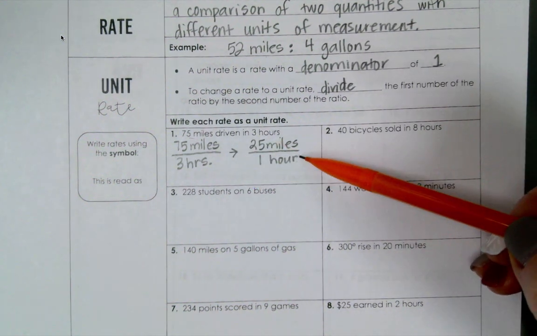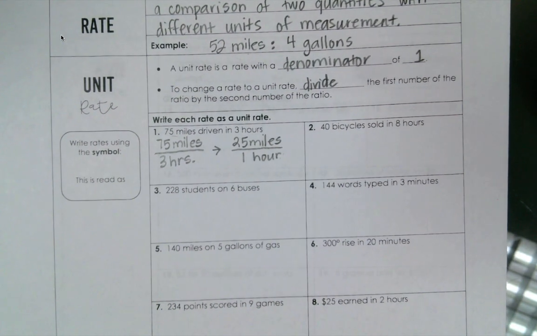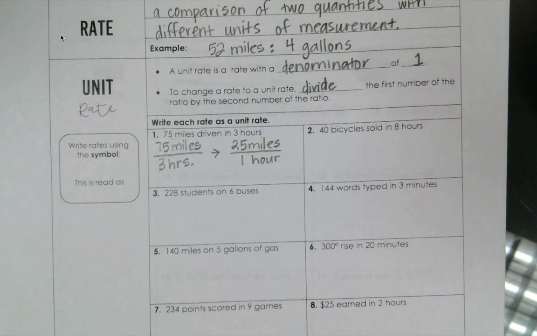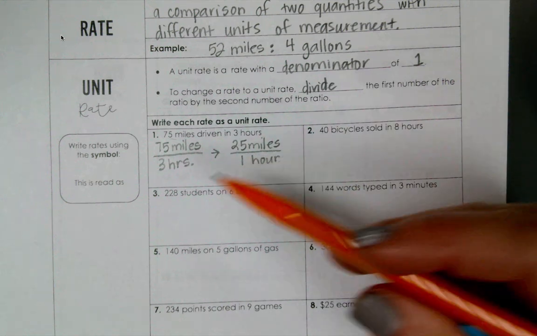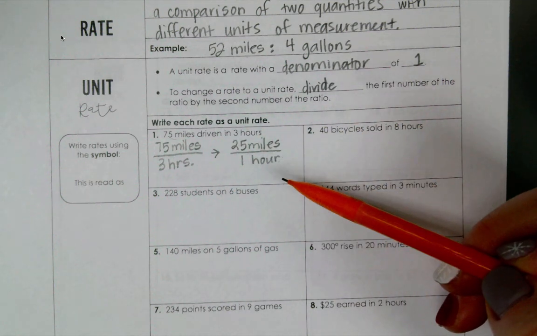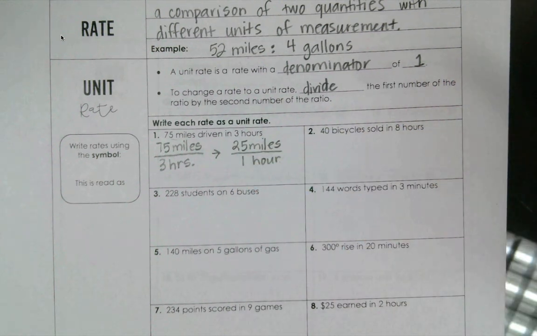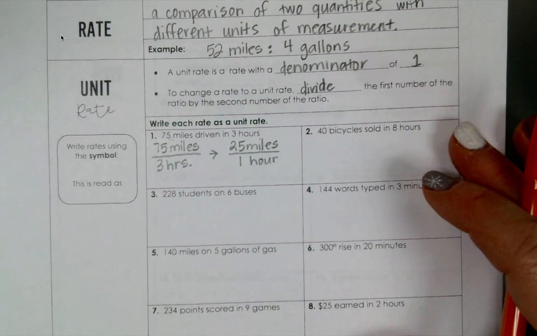Rate, unit rate. So if someone were to give you a couple of examples of rates and ask you to decide if it's a rate or a unit rate, my unit rate should have a denominator of 1, and that should be a key thing to notice.